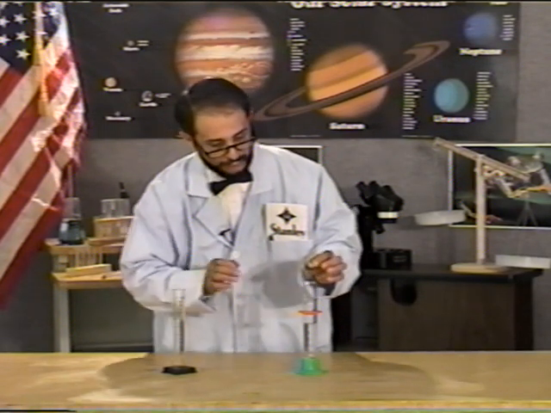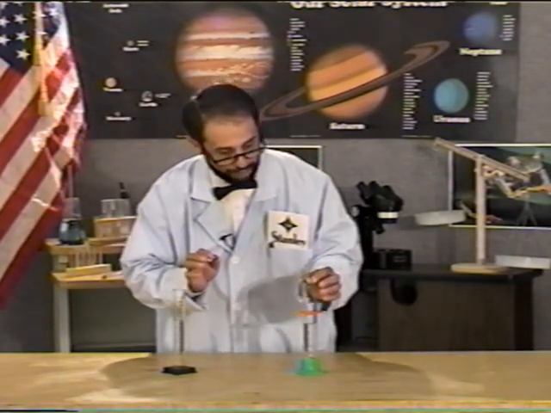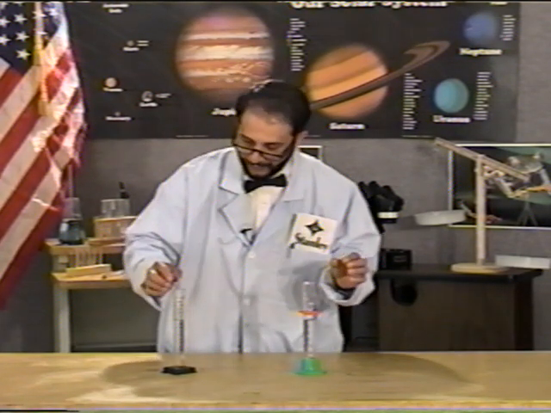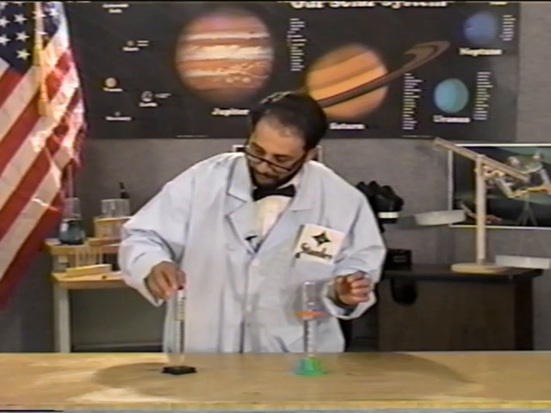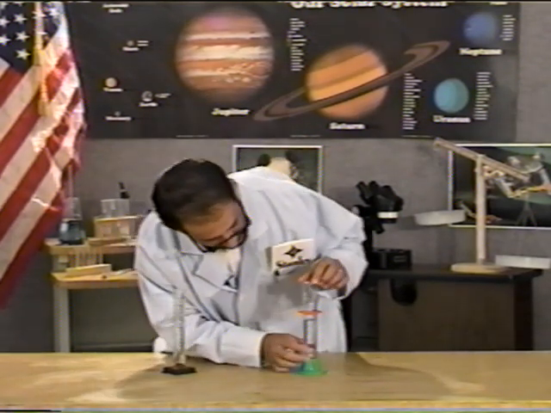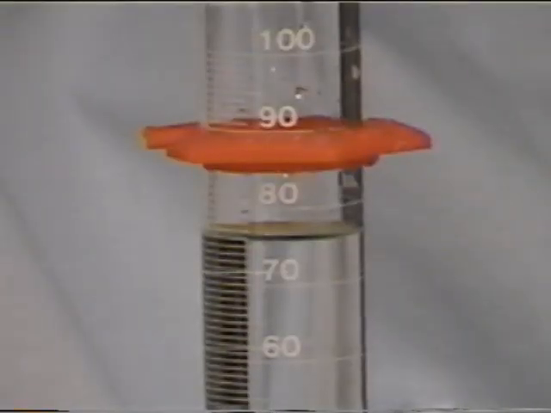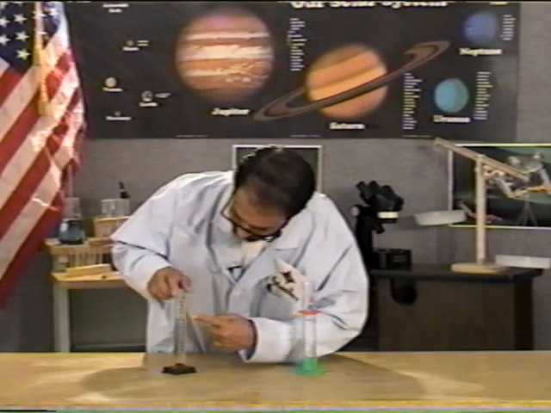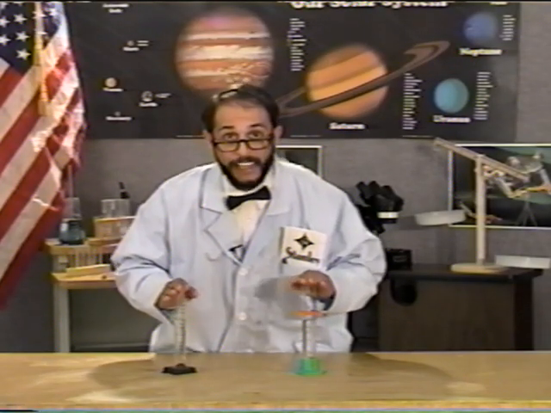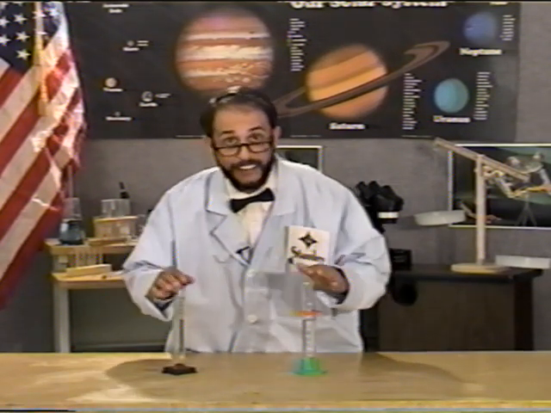Well, let's take a look here. We'll drop this large marble into 70 milliliters of water, and we'll drop this small marble into 70 milliliters of water, and we'll see what those 70 milliliters become. On this one, our 70 milliliters has become 76 milliliters, and on this one, our 70 milliliters has become a mere 71 milliliters. There you have it, a more accurate demonstration and measurement of volume than just looking at it with your eyes.